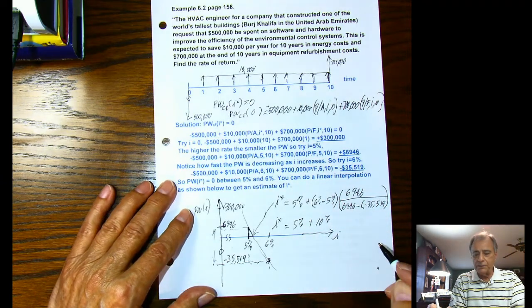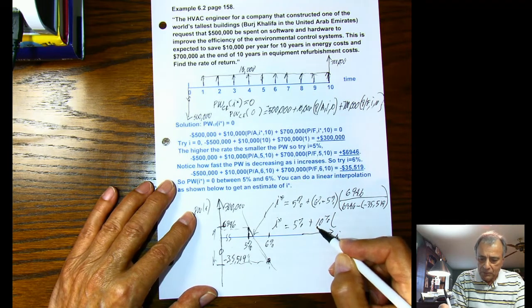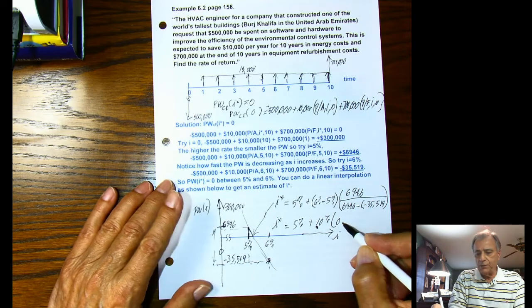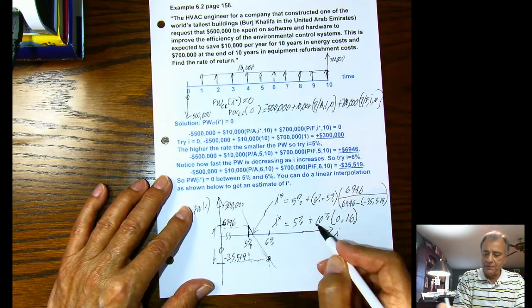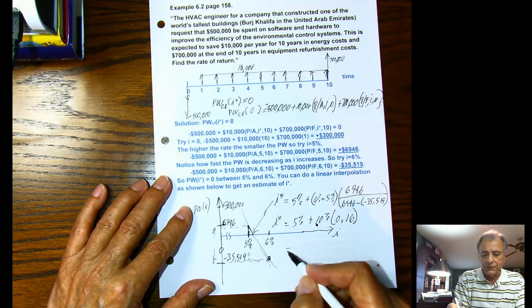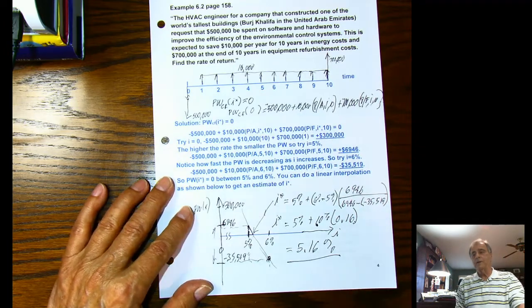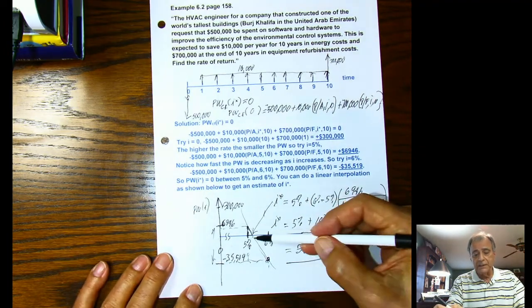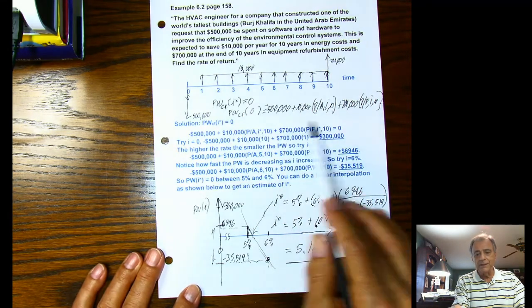And that ratio turns out to be 0.16. So this is going to be 1% times 0.16, which is 5.16%.